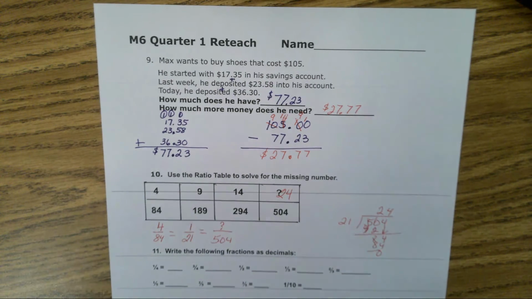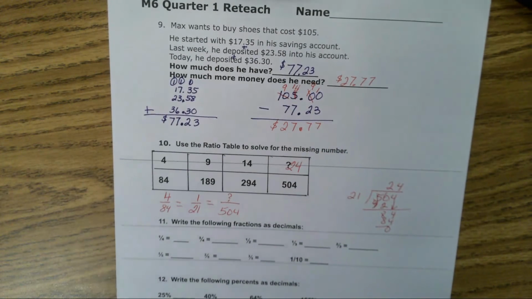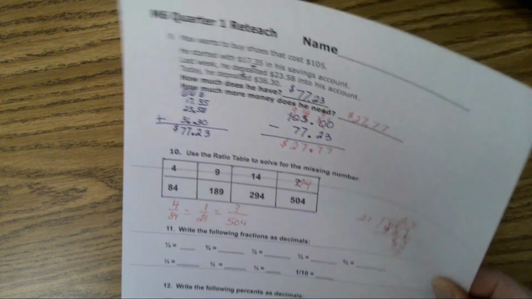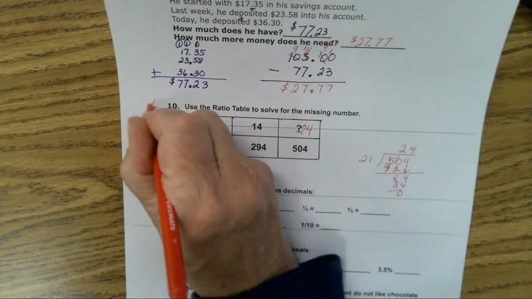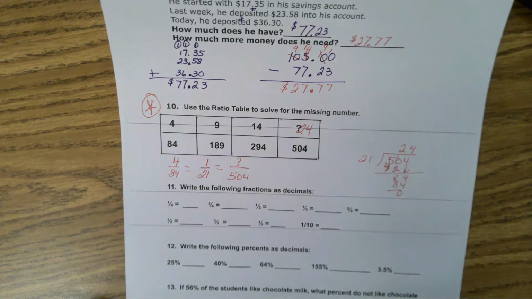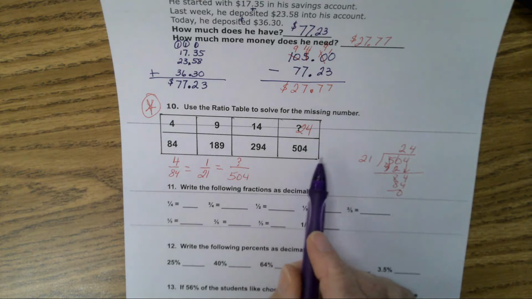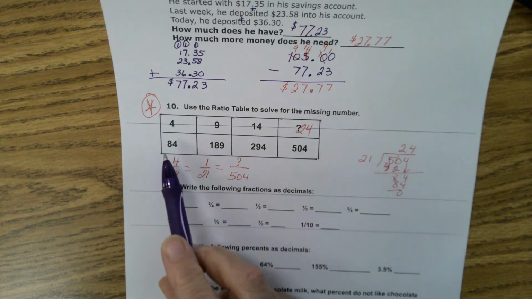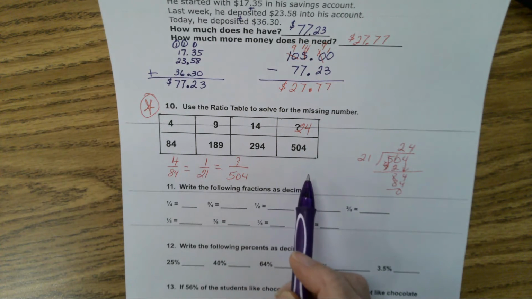Now, I started doing number 10 before you got your paper because it was sort of a hard problem too. Let's put a star by number 10. I think it's a little challenging. Here, I'm looking, it's like, okay, they're supposed to equal each other, but I don't know if 84 goes into 504. That's pretty hard. I couldn't figure it out.